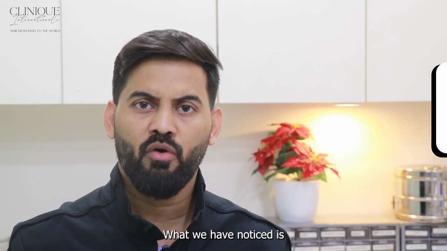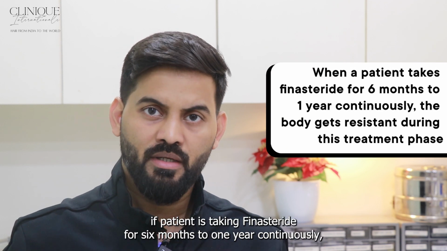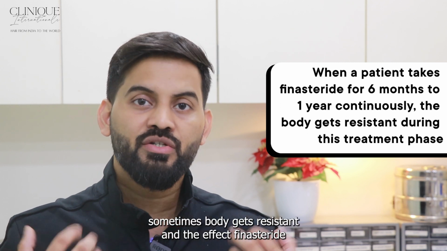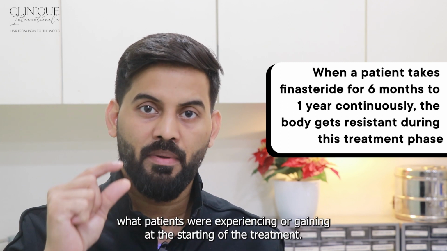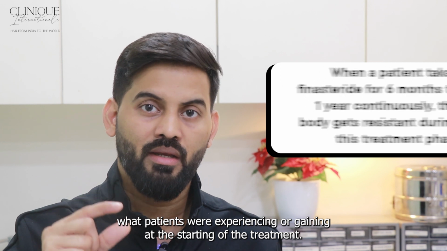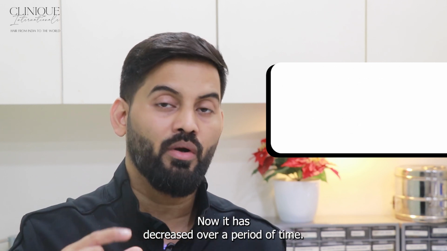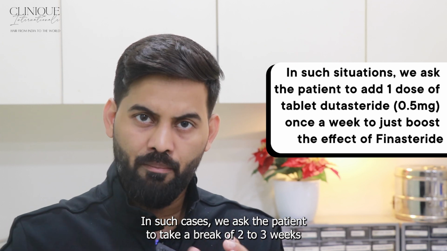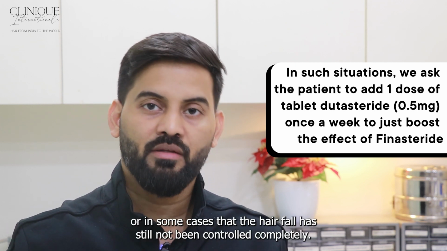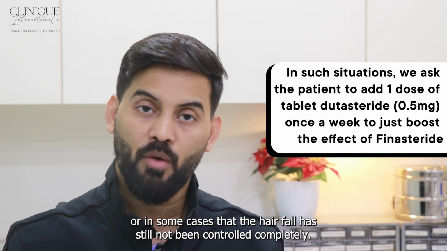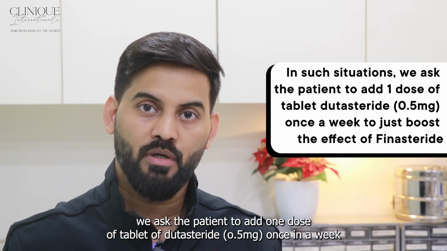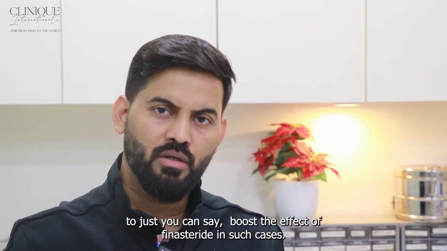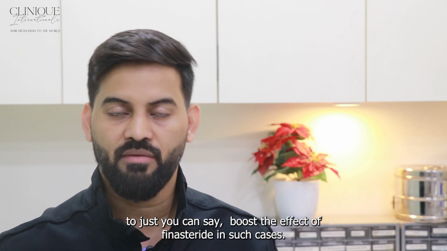One more phenomenon we have noticed is, if a patient is taking finasteride for 6 months to 1 year continuously, sometimes the body gets resistant, and the effect of finasteride which the patient was experiencing at the start of the treatment has decreased over a period of time. In such cases, we ask the patient to take a break of 2 to 3 weeks, or in some cases where the hair fall has still not been controlled completely, we ask the patient to add 1 dose of dutasteride once in a week to boost the effect of finasteride.